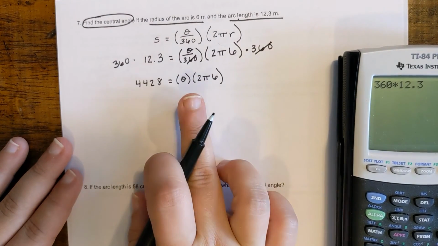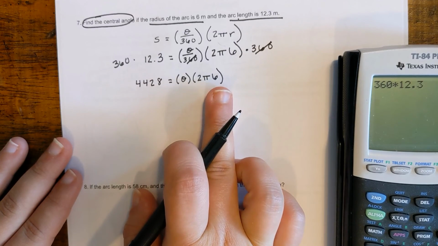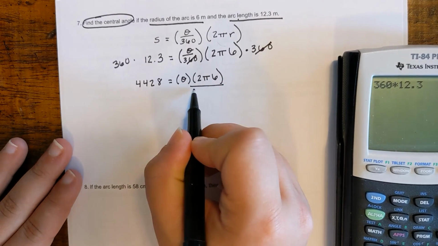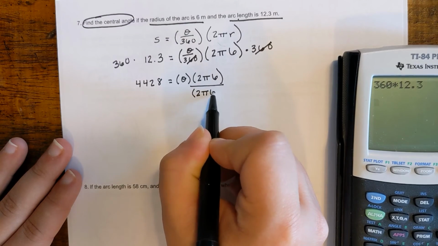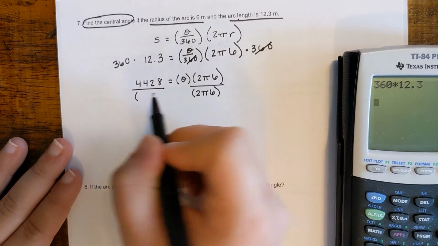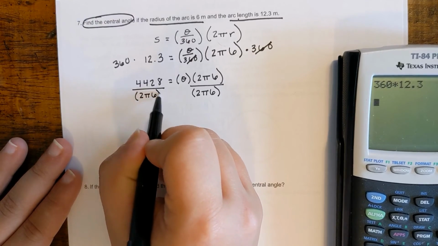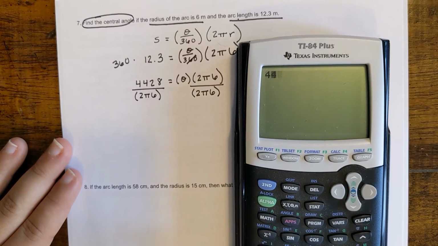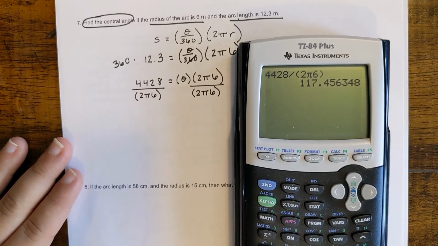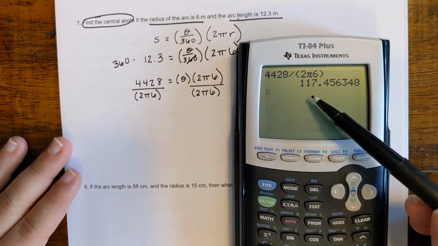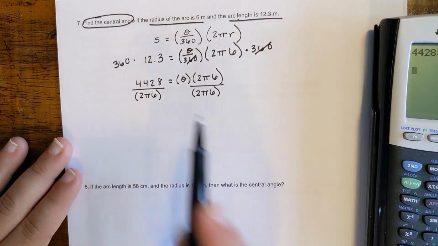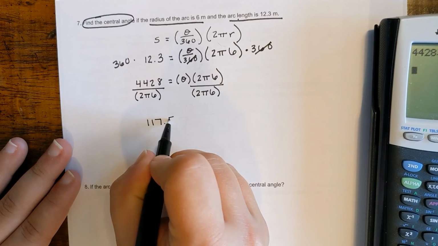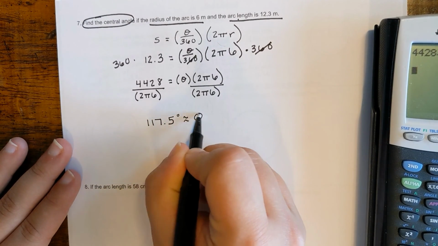So the missing angle is being multiplied by 2 pi 6. So the inverse of multiplication is division. We're dividing by more than one thing, so we need parentheses when we divide. So when I type this in, I need 4,428 divided by parentheses 2 pi 6. And I'm getting the central angle to be about 117.5 degrees for my angle.